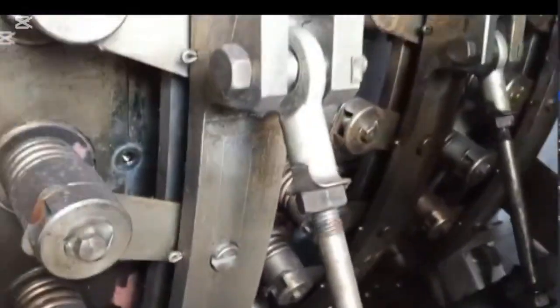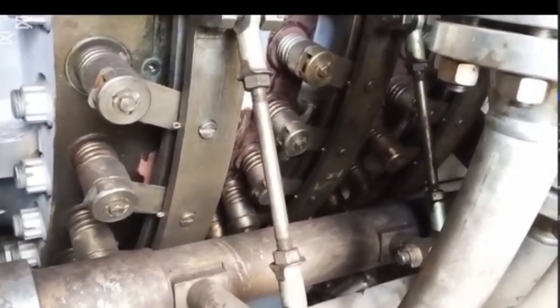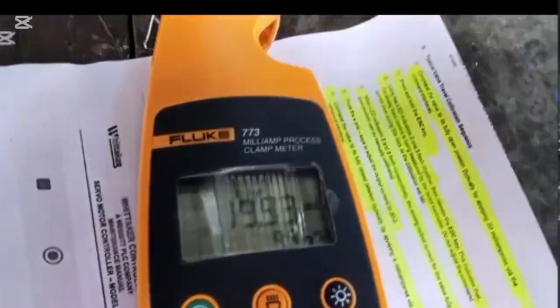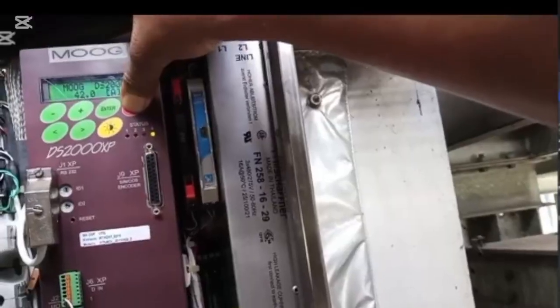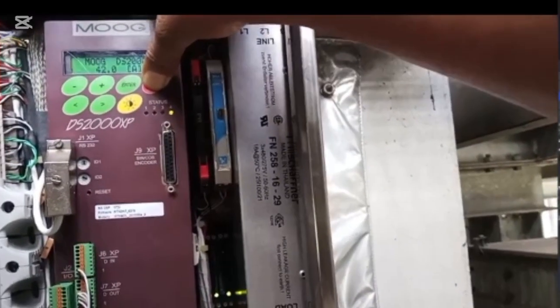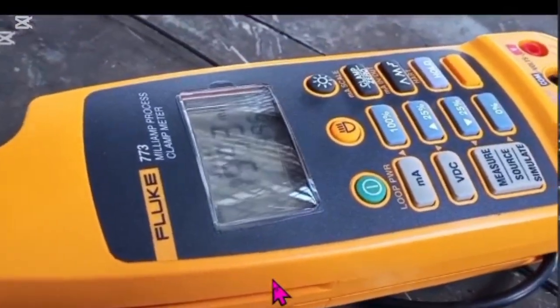After changing in this way, we checked our IGV function, okay or not, and we found that everything is okay. In this way we removed our fault position. And this is our ampere meter.